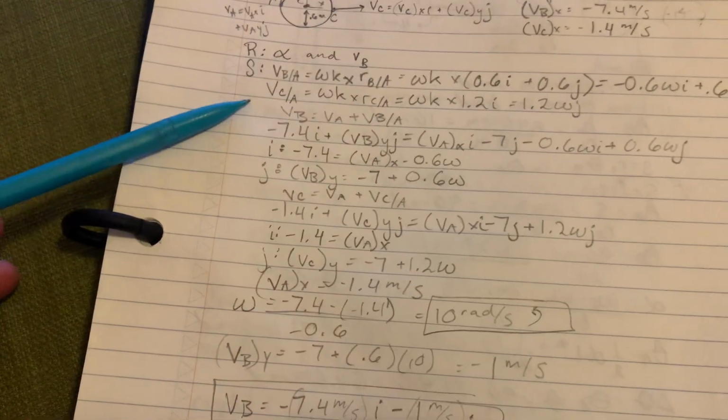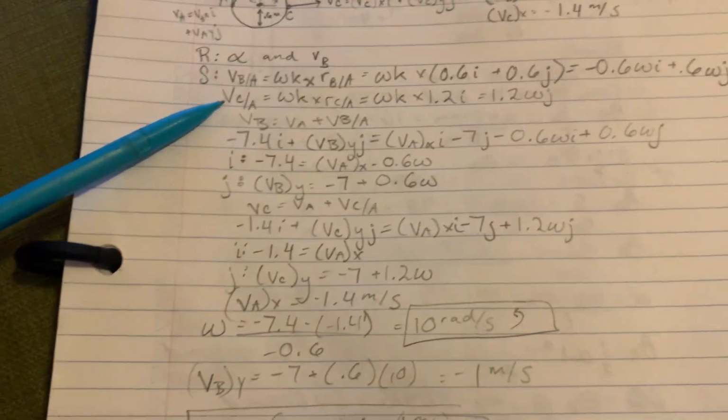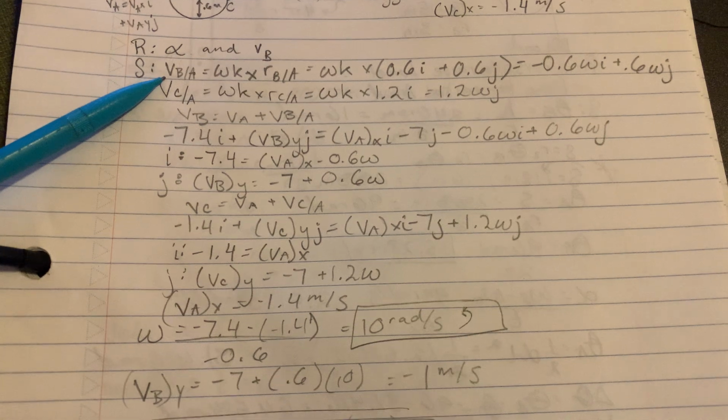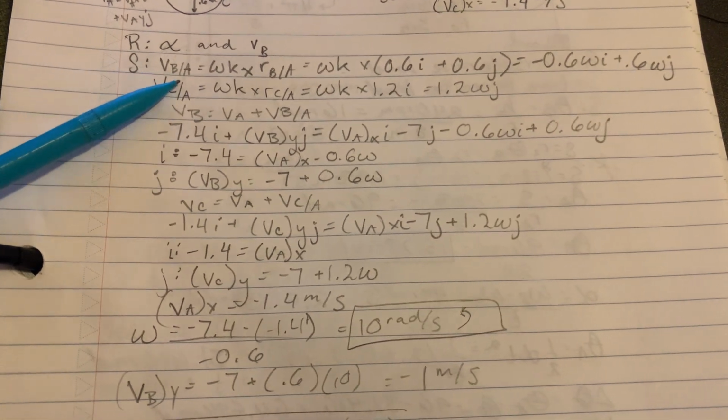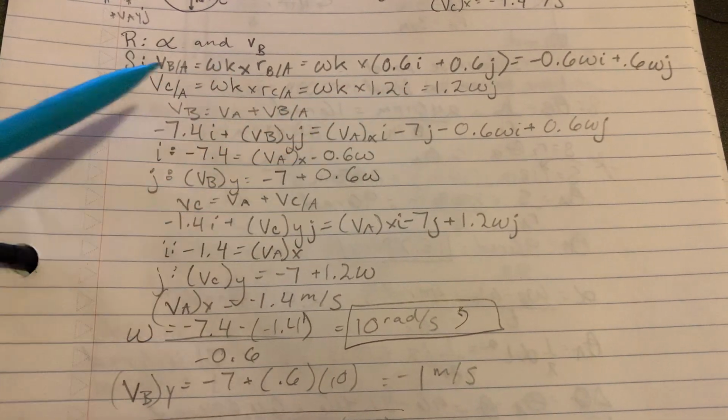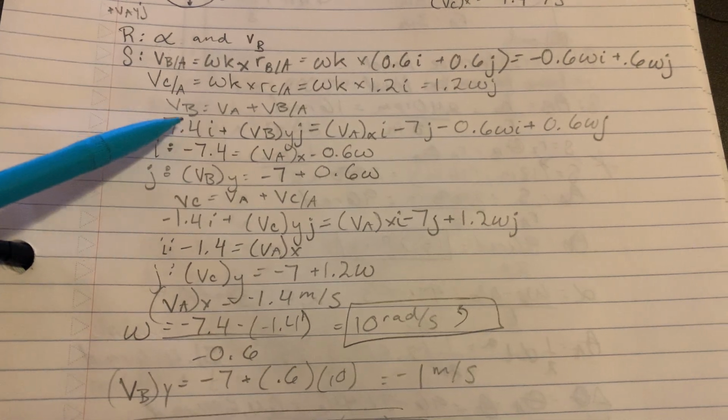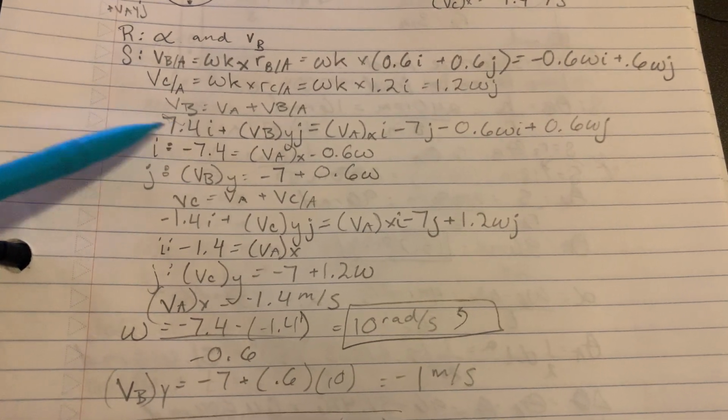So for this one, we find VBA, which is this, VCA, and then we have this equation for VB that we'll use later.